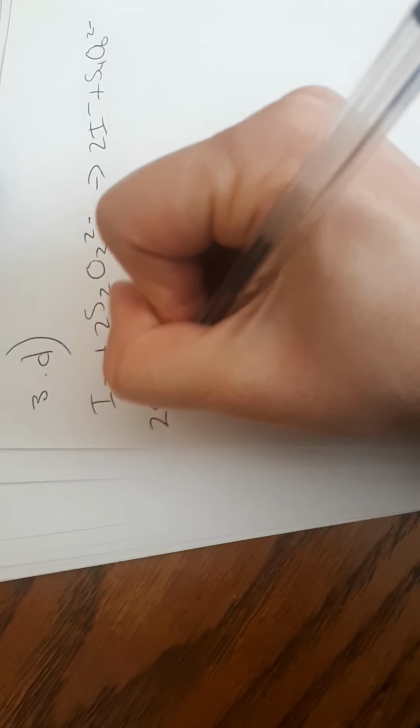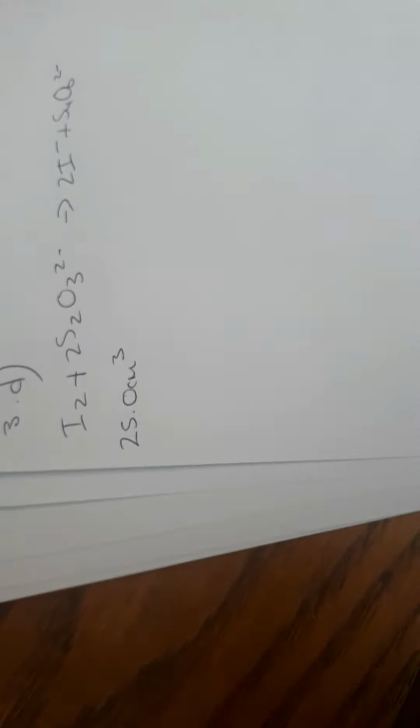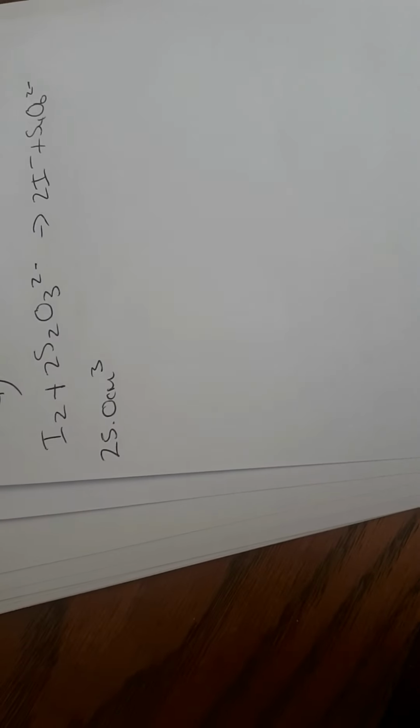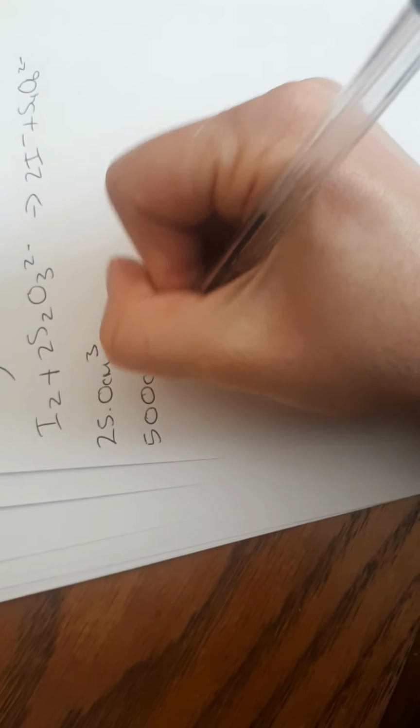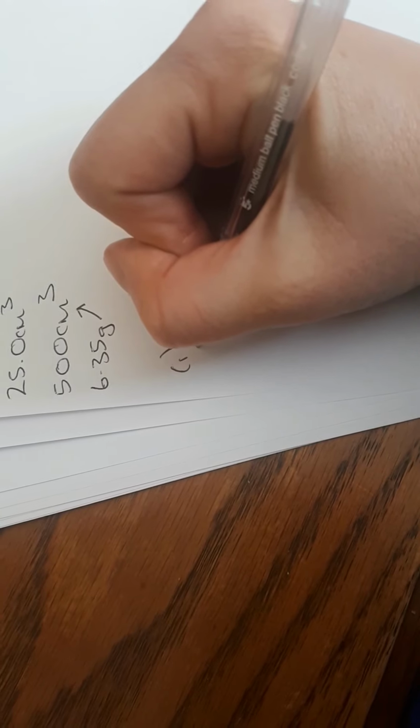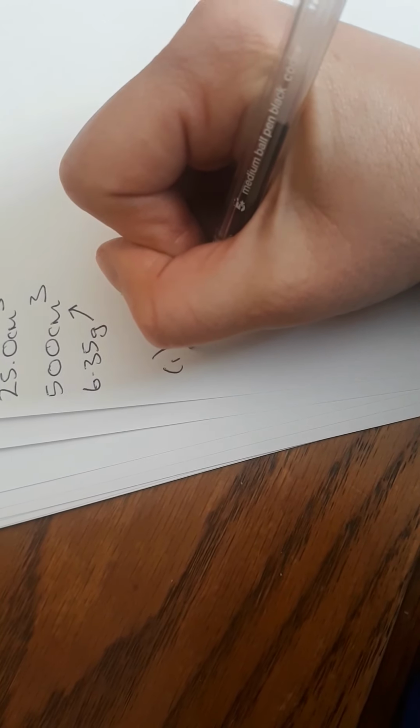to determine the concentration of a sodium thiosulfate solution, a student titrated it against 25.0 cm³ of iodine. I'm told that it was originally made up to 500 cm³, and then 25 cm³ of that was titrated. We are told that we have 6.35 grams in 500 cm³ of iodine. So firstly, I'm asked, part D, for the number of moles of iodine in each 25.0 cm³ portion.